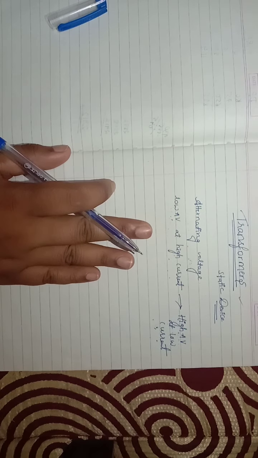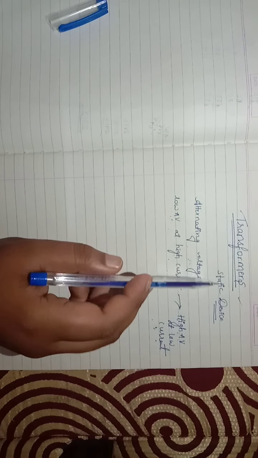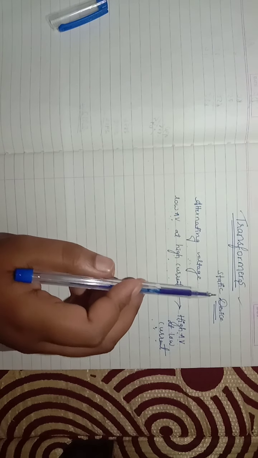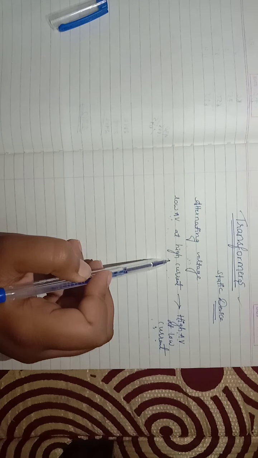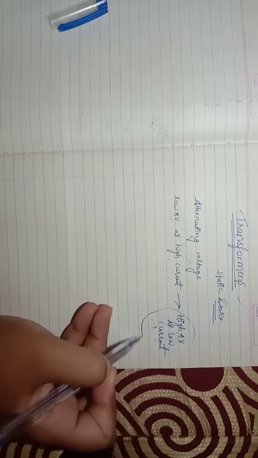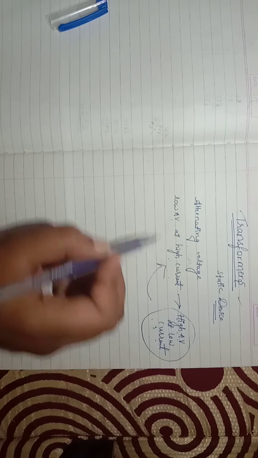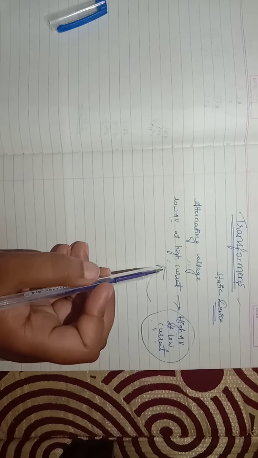As I told you, a transformer is a static device used to convert low alternating voltage at high current into high alternating voltage at low current, or high alternating voltage at low current into low alternating voltage at high current. Understood? So this is about the transformer.